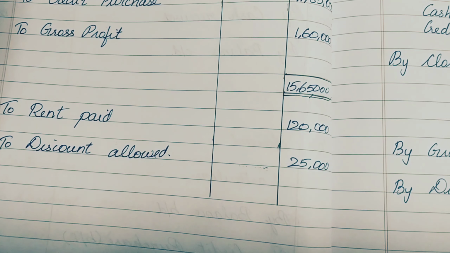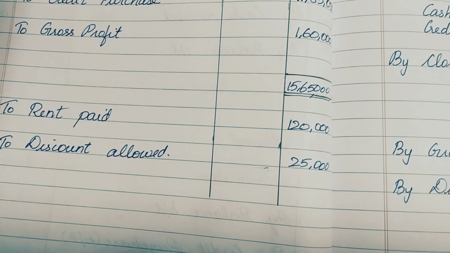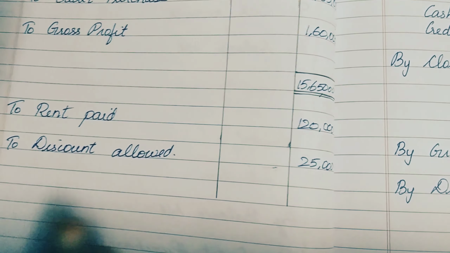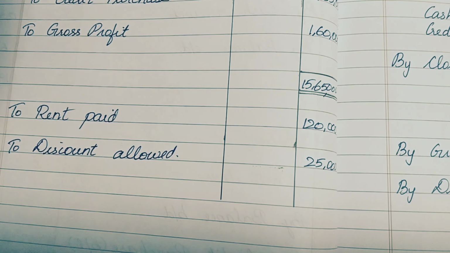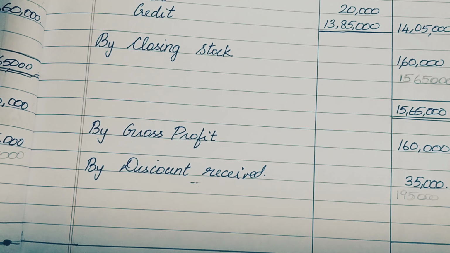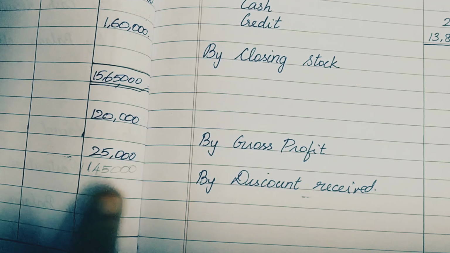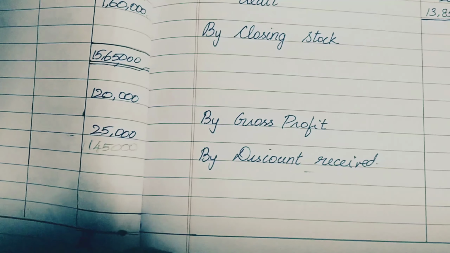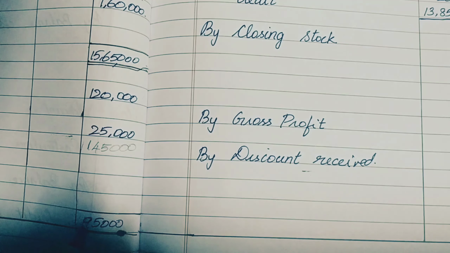Then debtors also won't be recorded. Drawings will go to the balance sheet, cash sales, capital. So as far as profit and loss account is related to, the details which are given in the problem have been recorded. So now it's time to tally the profit and loss account. First let's get the total of both the sides. On the credit side of the profit and loss account, I get 1,95,000 as a total, and on the debit side, I get 1,45,000. Therefore, 1,95,000 is the greatest total. Write that as a grand total on both the sides of the profit and loss account.